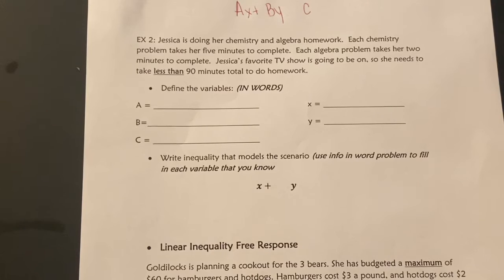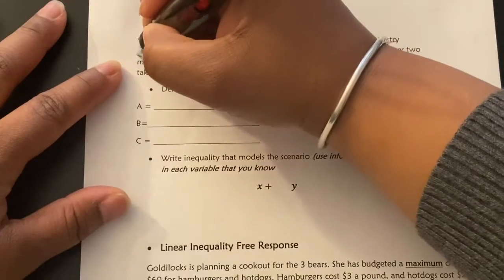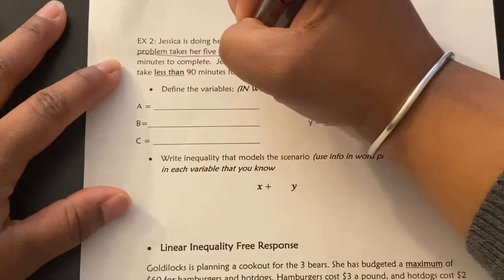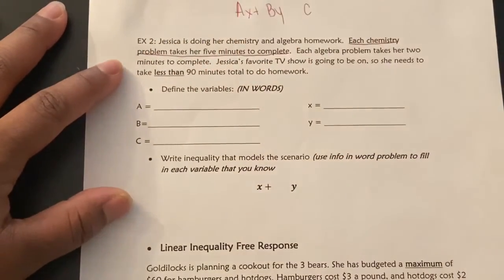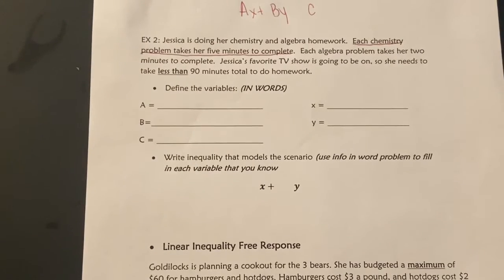Jessica is doing the chemistry and algebra homework. Each chemistry problem takes her 5 minutes to complete. Usually, if they give you numbers or quantities, then that's useful information to create your inequality. Each algebra problem takes her 2 minutes to complete.